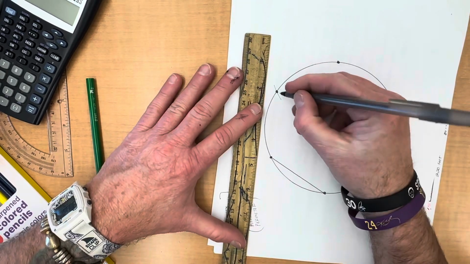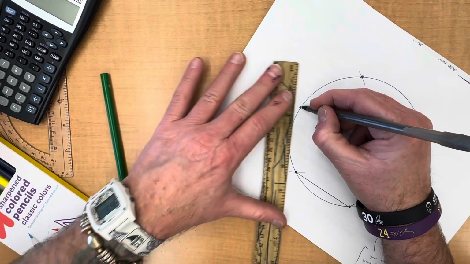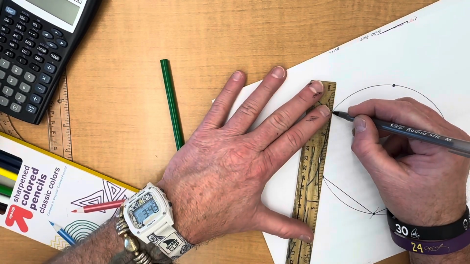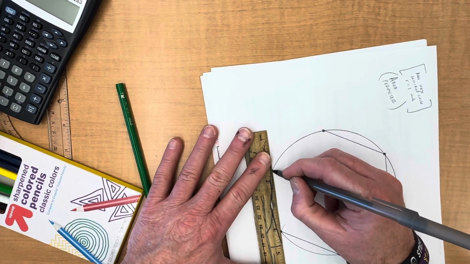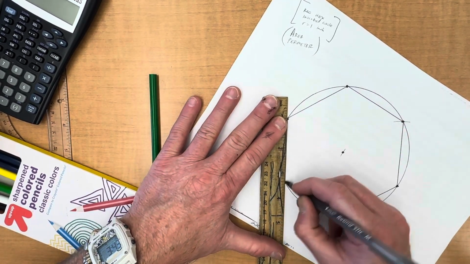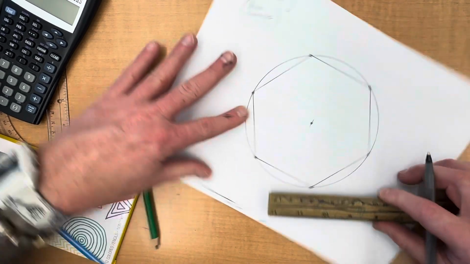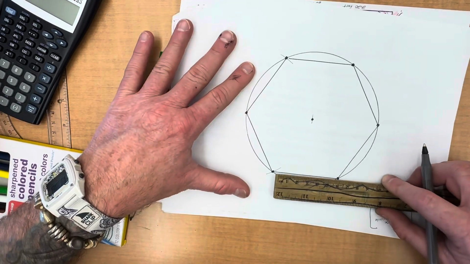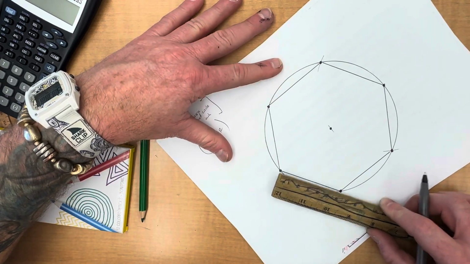1, 2, 3, 4, 5, 6. Okay. Just to triple check, let's make sure the sides are the same. 6.4, 6.4, 6.4, 6.4, 6.4, and 6.4. Okay, cool.